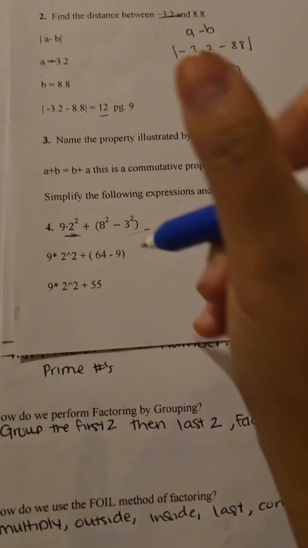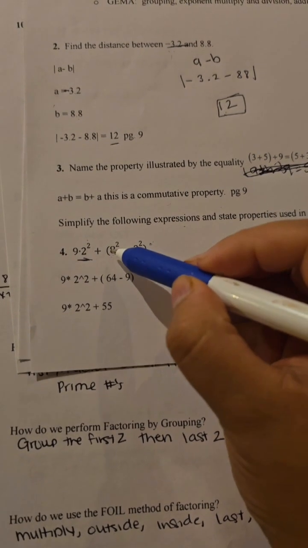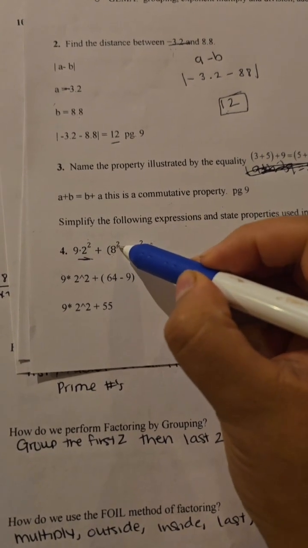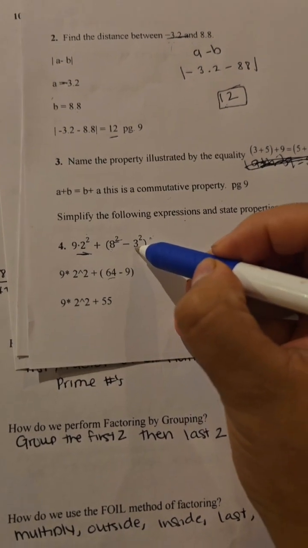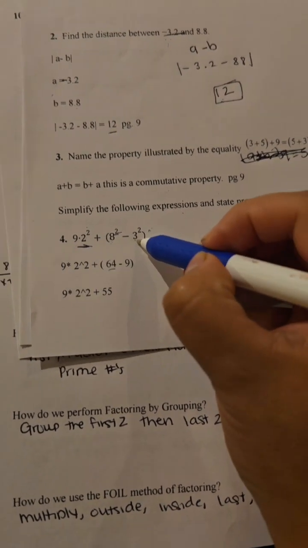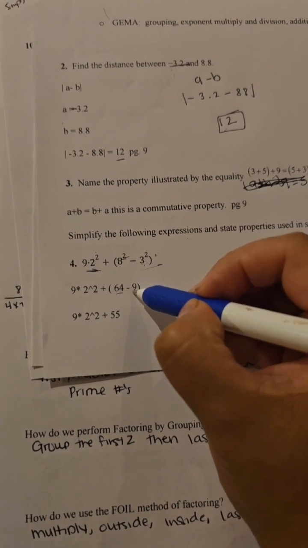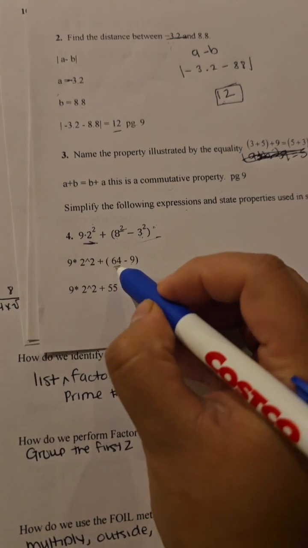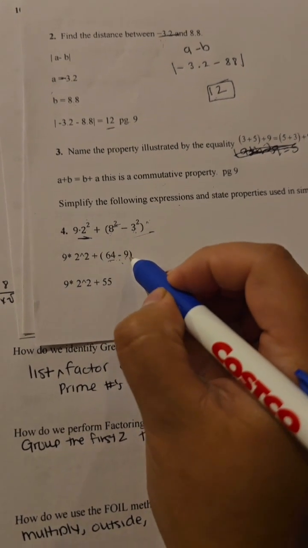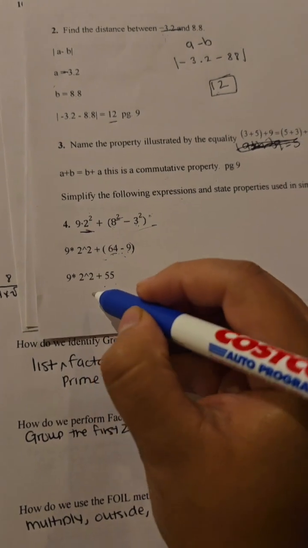So we're going to do our parentheses first. A has an exponent of 2, a power of 2. That would be 64. 3 has a power of 2. That would be 9. Then we're going to subtract 9, because these are in our parentheses, it would be 55.